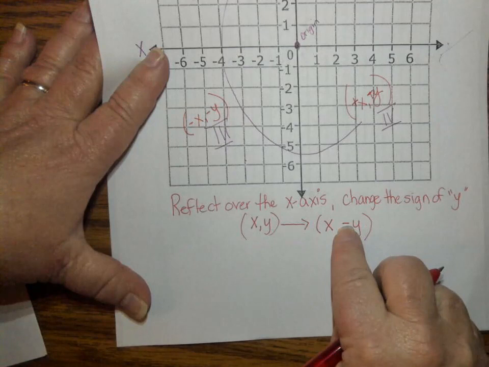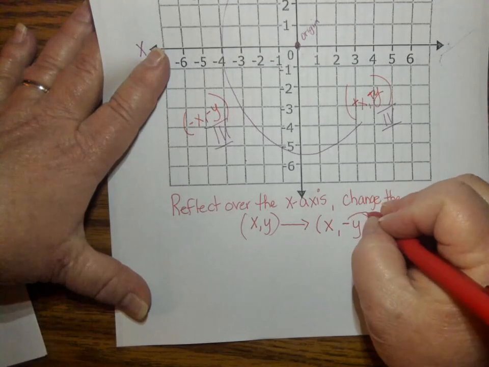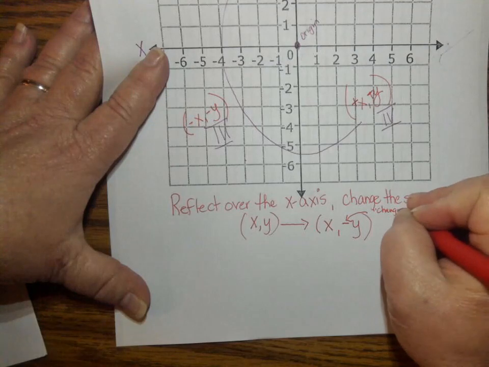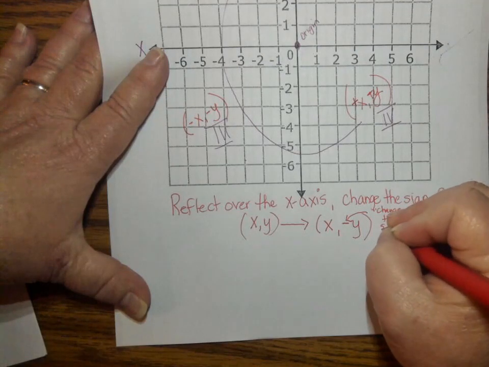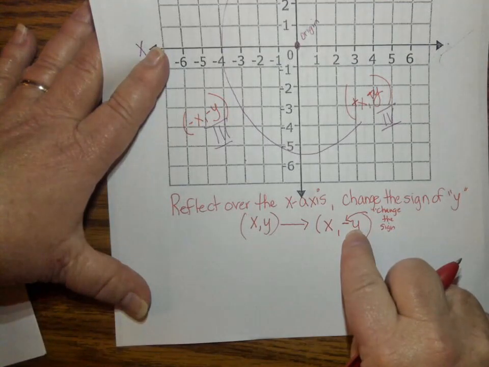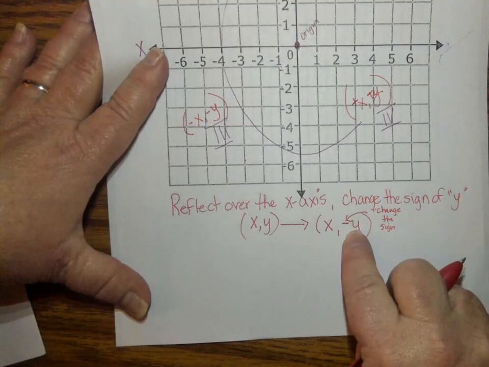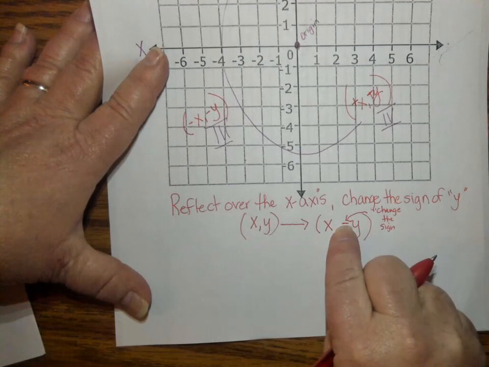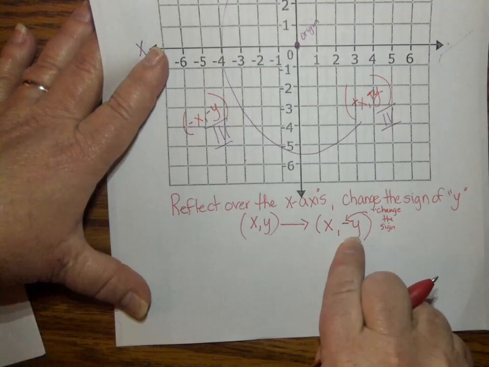So this now becomes not a negative sign, it becomes change the sign. So when you remember, when your y was positive, then you're going to make it a negative. When it's negative, you're going to make it positive. But you don't put the positive sign in. You just write it as this. This is the general rule.